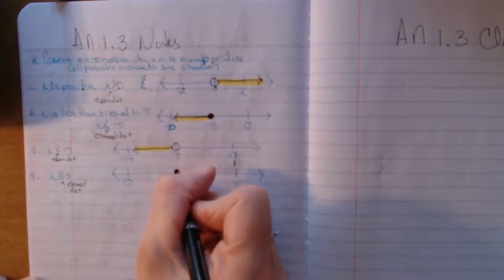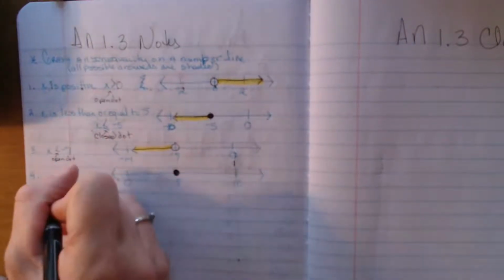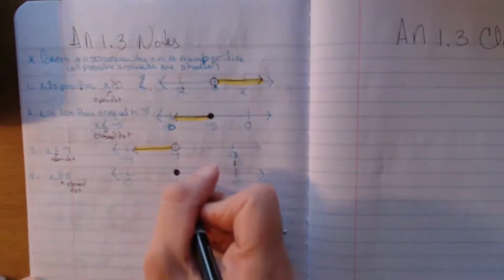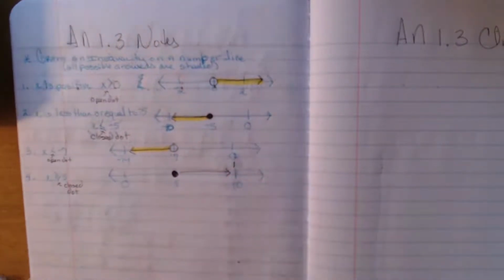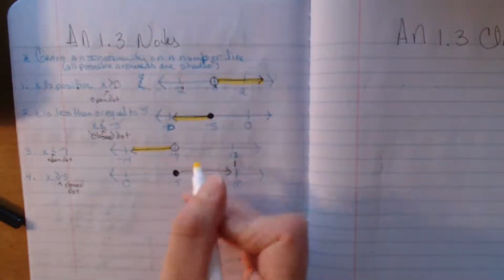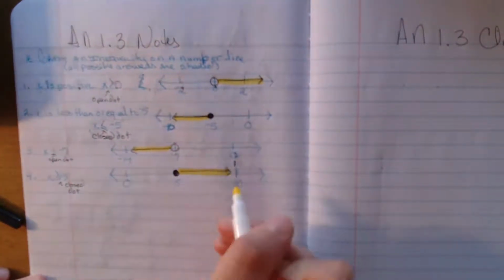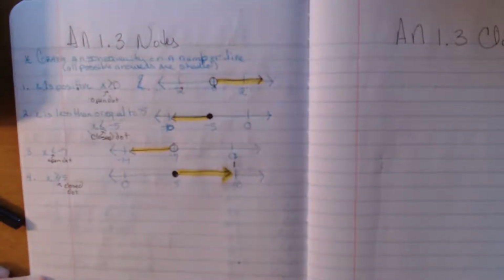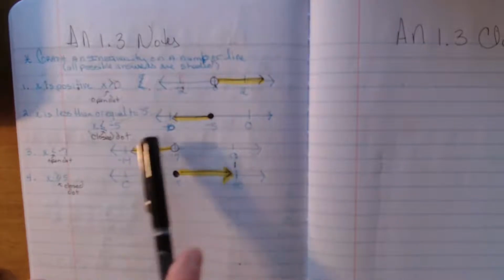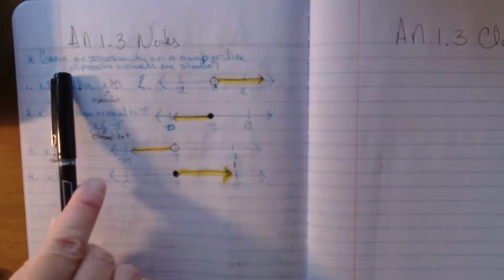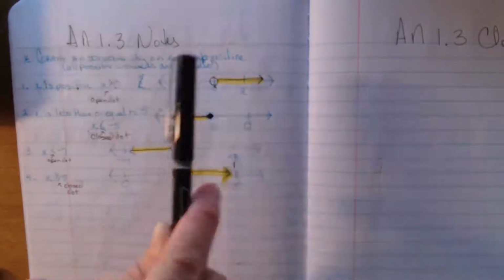So color that in. And then since it's greater than, all the numbers that are greater than go to the right. Draw an arrow. And if you want to add emphasis, as I often do, you run a highlighter over that. And remember that arrow means it goes on forever in that direction. So what this shading means is all possible answers are shaded.